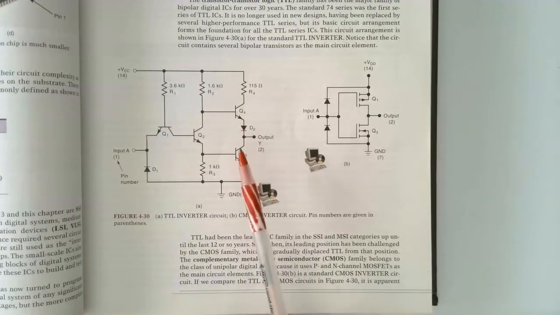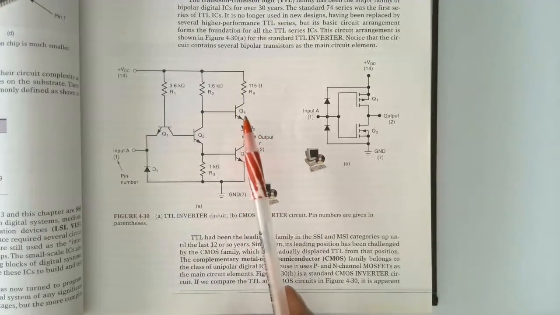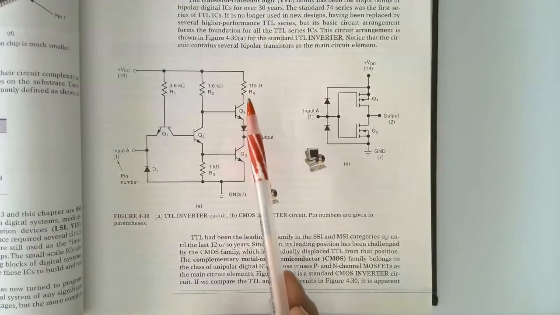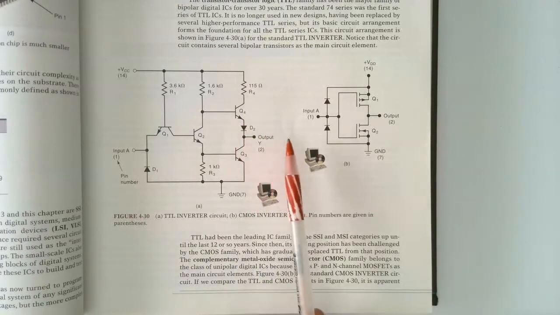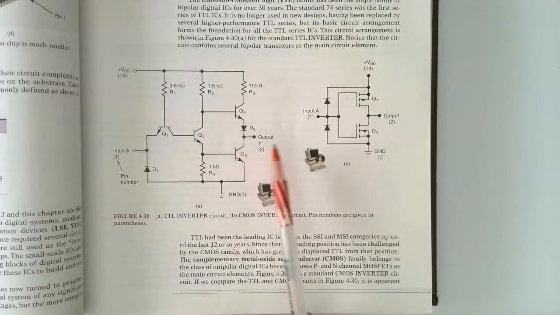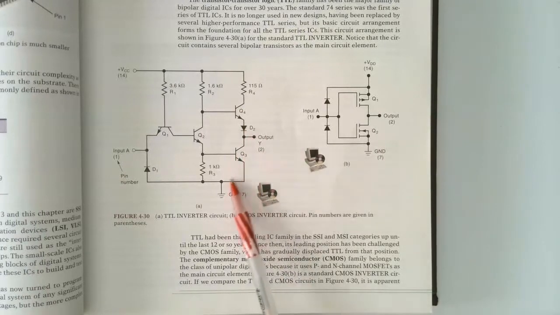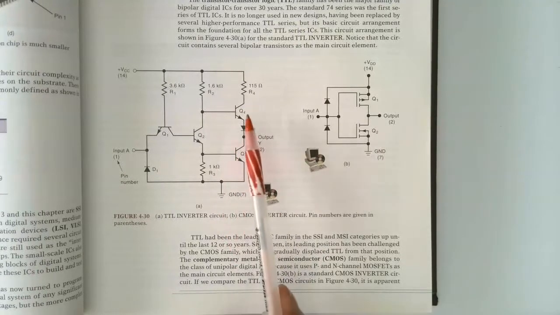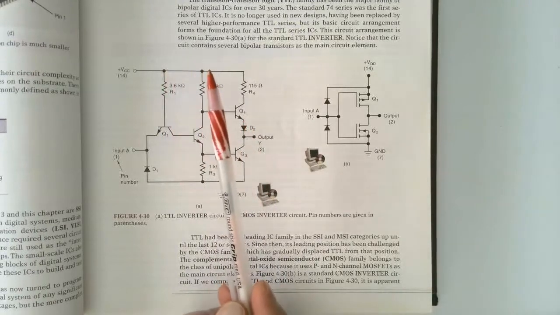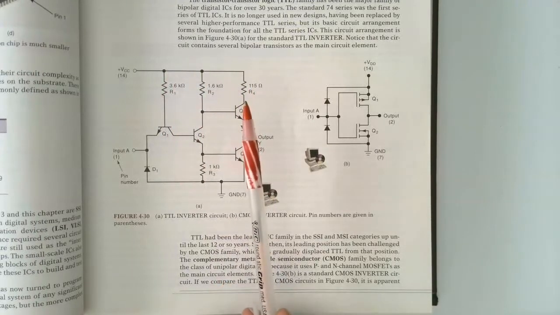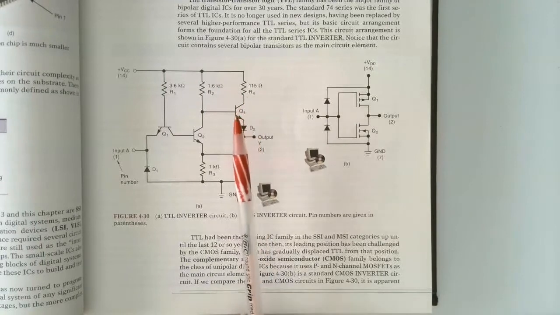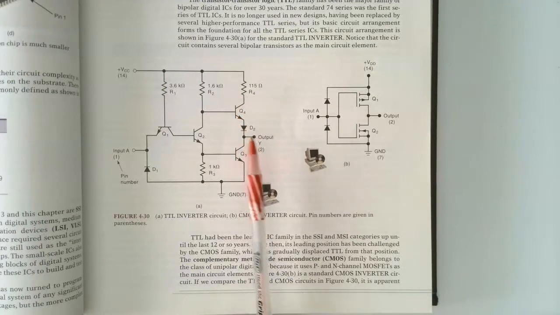And neither of these transistors are on at the same time. Either Q4 is on and allows current to flow out of the device, or Q3 is on, which allows current to sink to ground. So if Q4 is on, we have current flowing from the positive rail through this resistor, through the transistor, through the diode to the output.